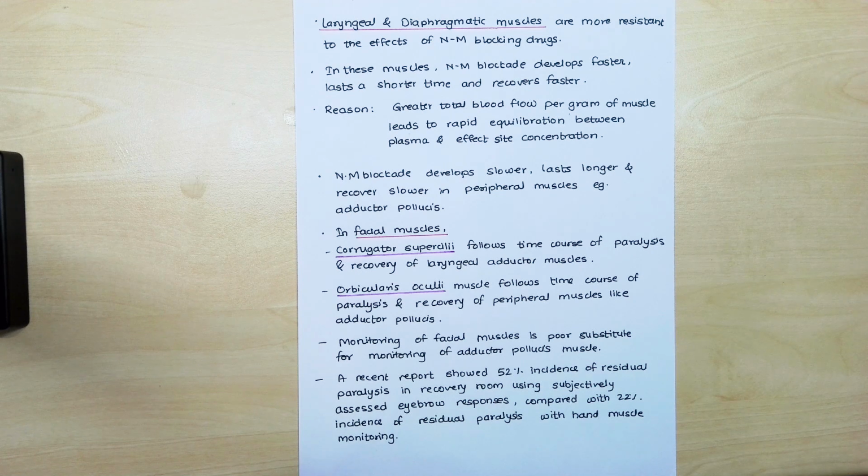Monitoring of facial muscles is a poor substitute for monitoring of adductor pollicis muscle. A recent report showed 52% incidence of residual paralysis in the recovery room using subjectively assessed eyebrow responses compared with 22% incidence of residual paralysis with hand muscle monitoring.